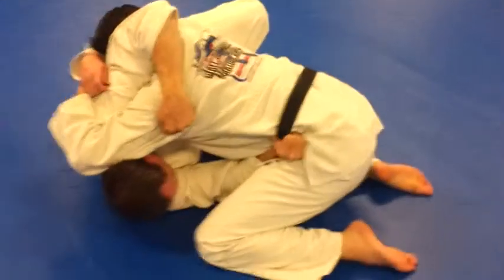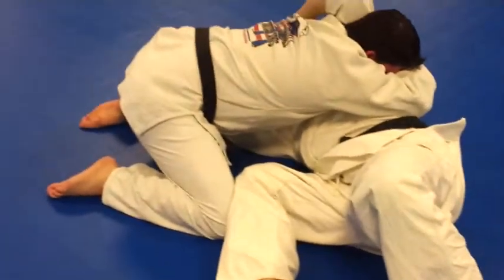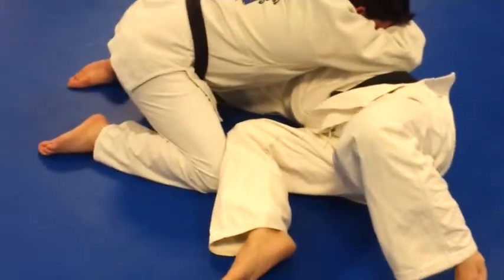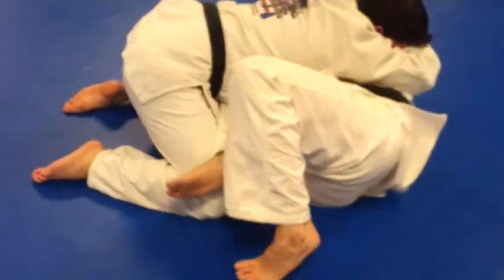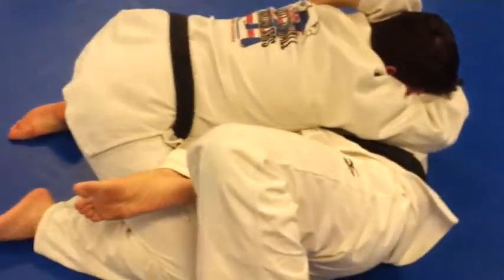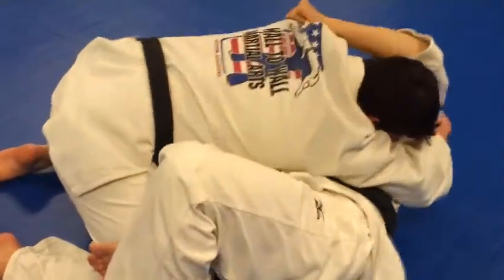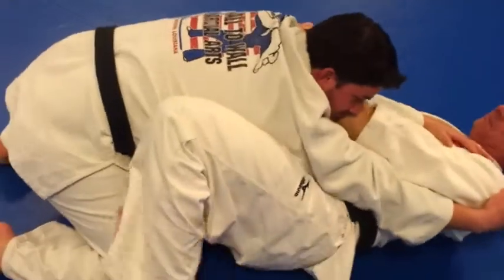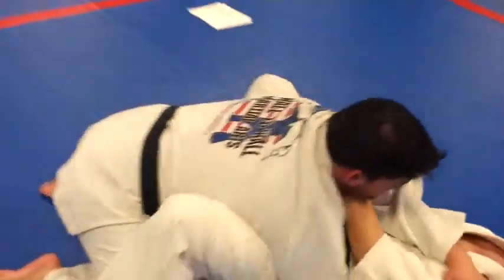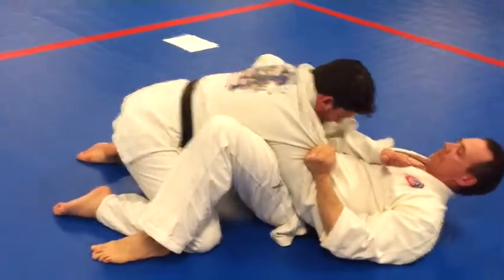By doing that, he has created some space. You can see it there, but you can really see it here in the back, what he's done. Now he has enough room to insert his knee into the hip of his opponent. Now he can use his leg muscles to help push and spread out to make more room. Now he can fully establish his guard by wrapping his legs around his opponent.